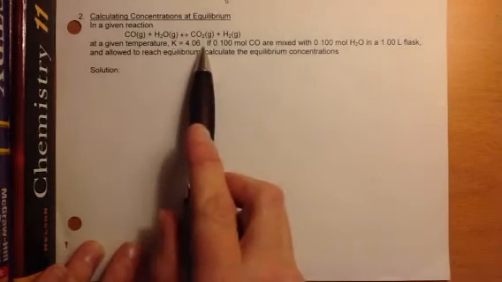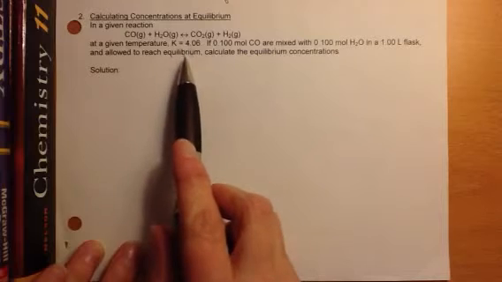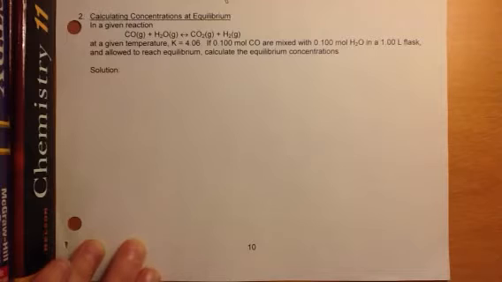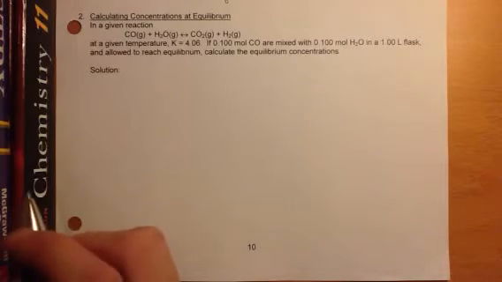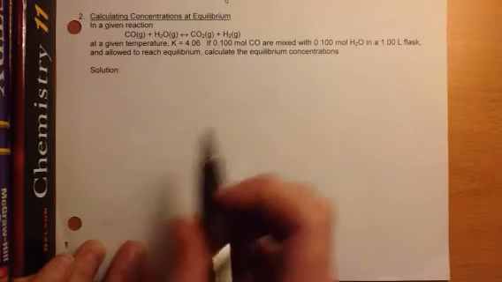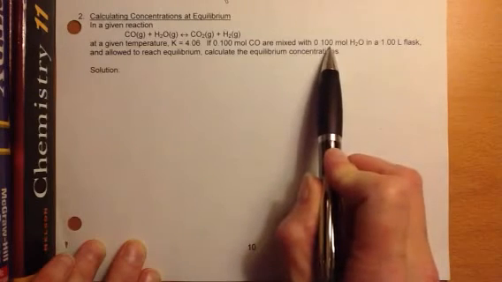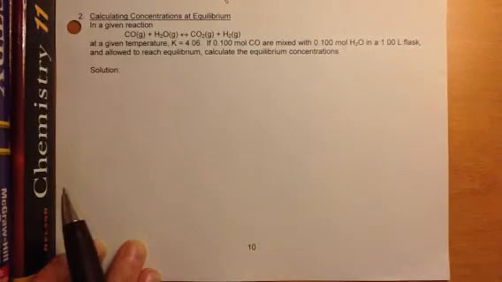In this question, they are giving us the K value, and they're asking us to calculate the equilibrium concentrations. So let's try this example and see how we do. We are always going to use our ICE chart for any equilibrium question. But before we get to our ICE chart, we first have to get all of our values in moles per liter. We've got 0.1 moles of carbon monoxide, 0.1 moles of the water, and that's in a 1 liter flask.